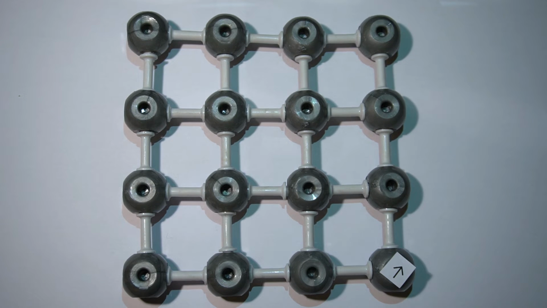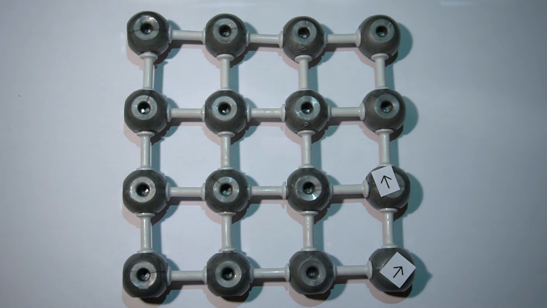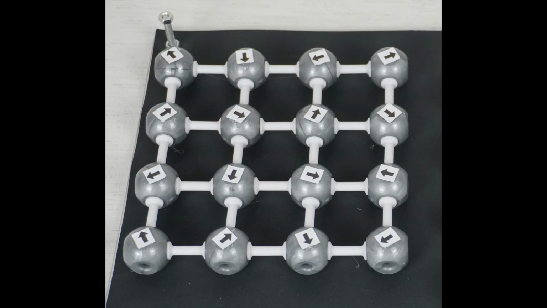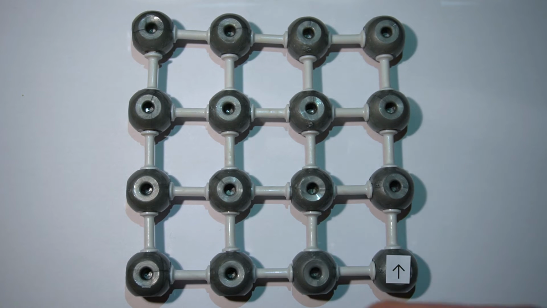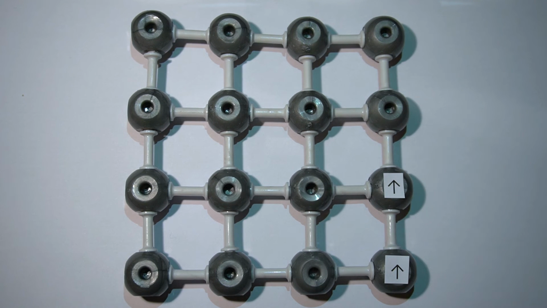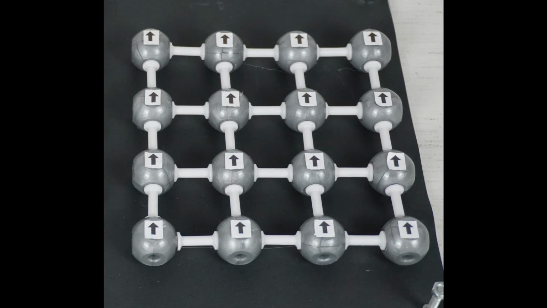On the non-magnetic material, we point the arrows in all different directions, so the fields are all not lining up, so it's not magnetic. But when we assign the arrows so that all the arrows are all pointing in the same direction, we are showing that all the atom's fields are all lining up. This means that the object becomes magnetic. And it's that easy.